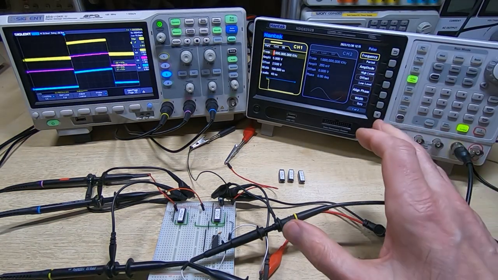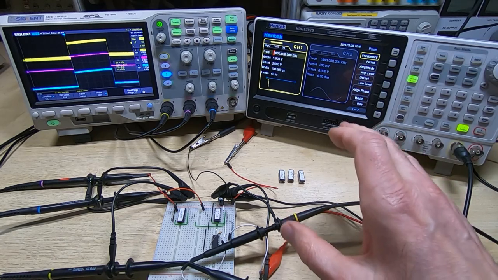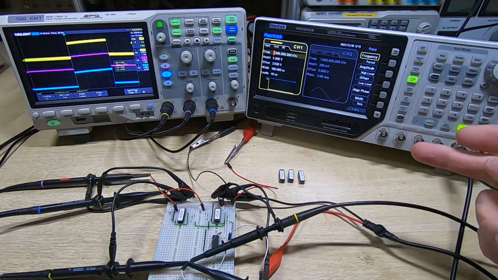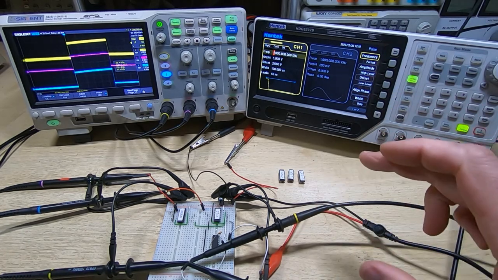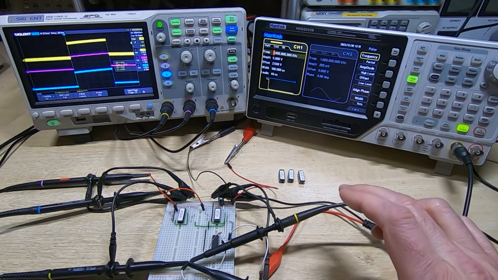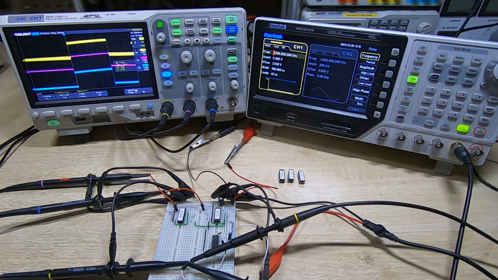Now, before we go any further, I want to do something that I should really have done in the previous video, but I didn't, and it was a bit of an oversight, but I'll correct that now. And that is to demonstrate two different probes on the same scope at the same time. I did demonstrate different probes, but I didn't show them side by side. And we'll rectify that now.